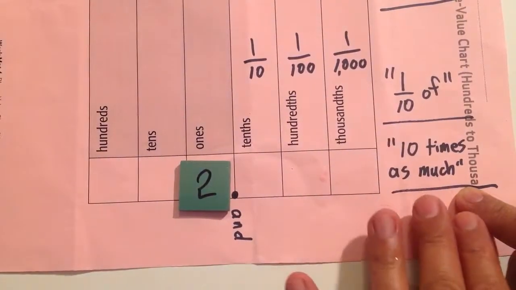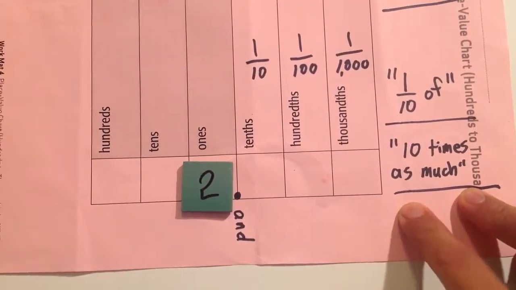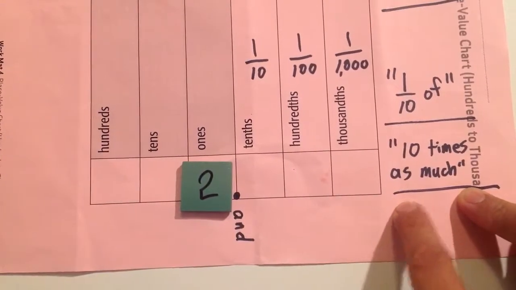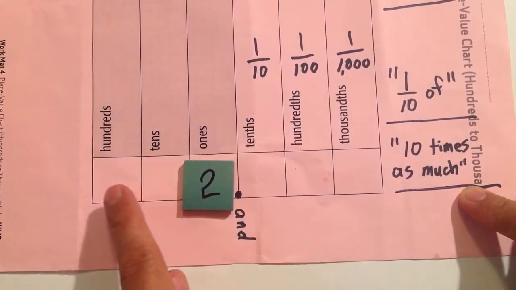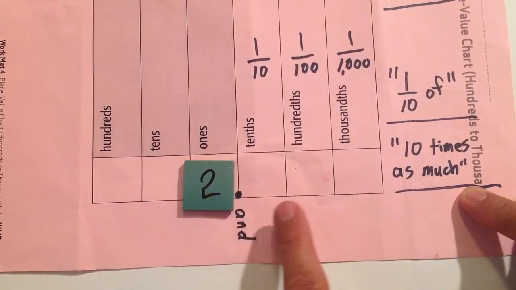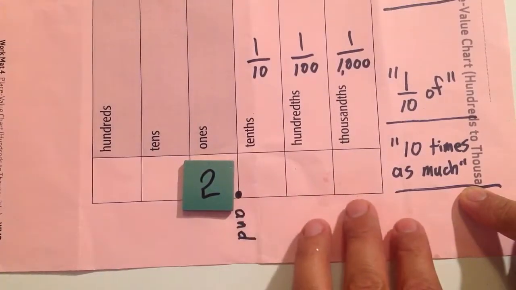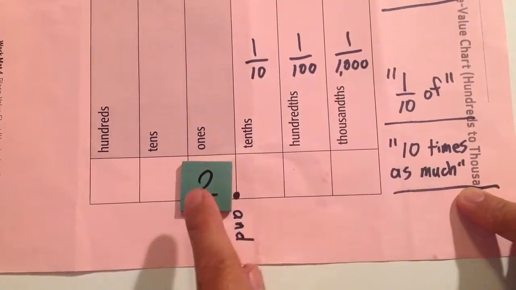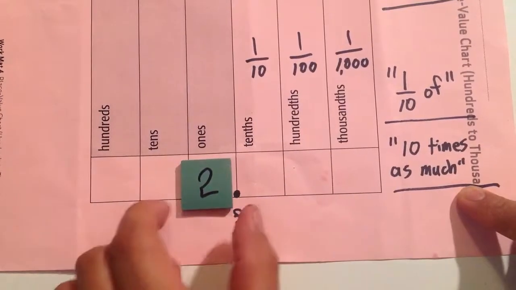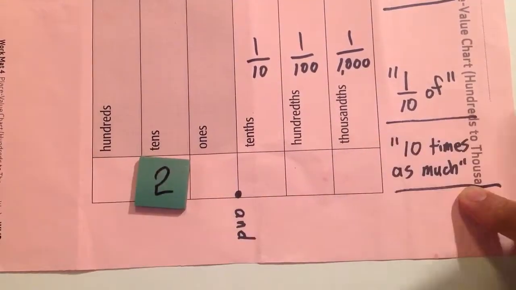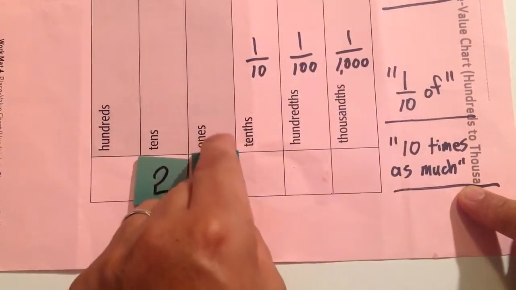And since we're going to be making our value greater, one way to think of it is that if we move to the left here, it's going to get greater. And if you move to the right, your values are going to tend to get smaller. So 10 times as much as 2, well, that's 20. And do you see what happened there?